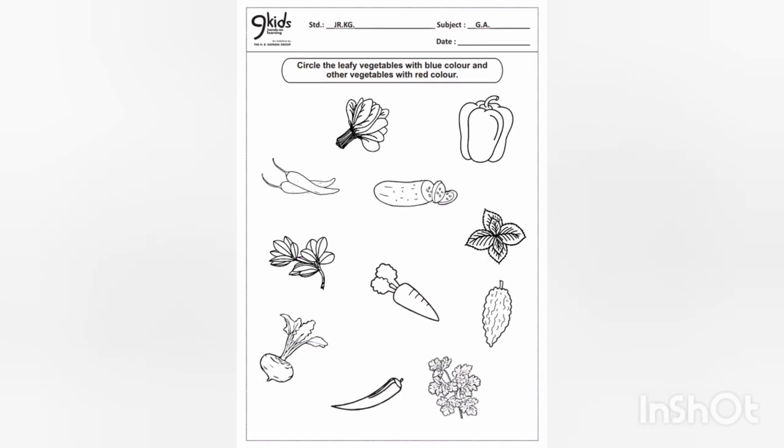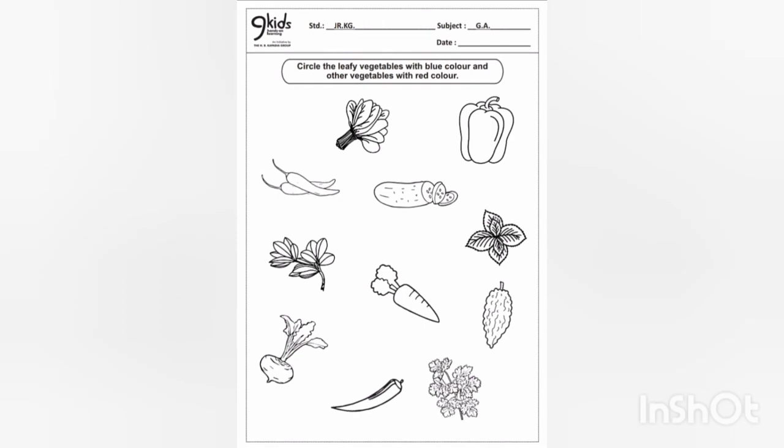Which is the next vegetable? Chilies. So chilies is a leafy vegetable. No, so we will circle it with red color. Which is the next vegetable? Cucumber. So cucumber is a leafy vegetable, kids? No, so we will circle it with red color. Which is the next vegetable? Mint leaves. Mint leaves is a leafy vegetable, so circle it with blue color. Kids, this is how you have to recognize each vegetable and circle the leafy vegetables with blue color and other vegetables with red color.